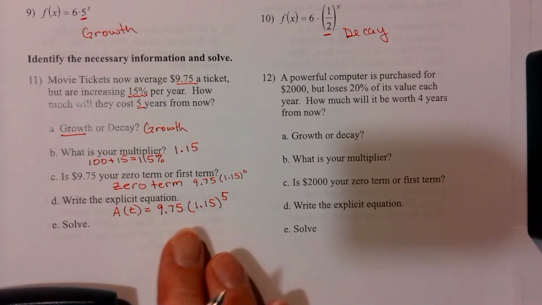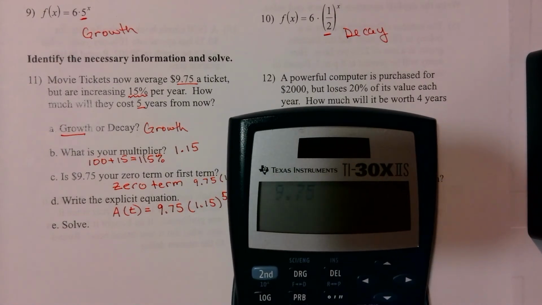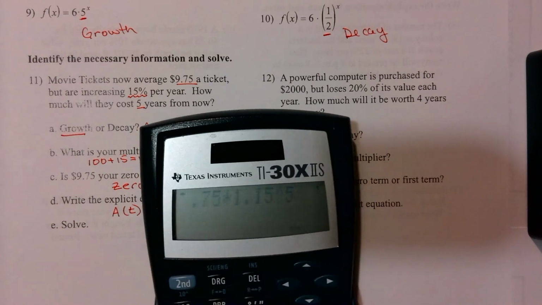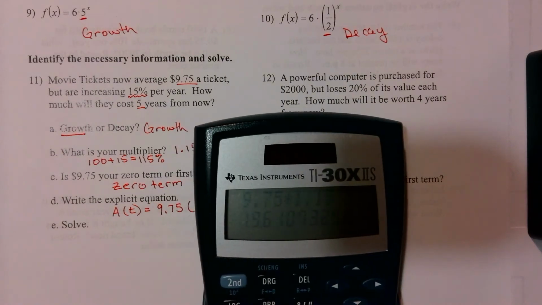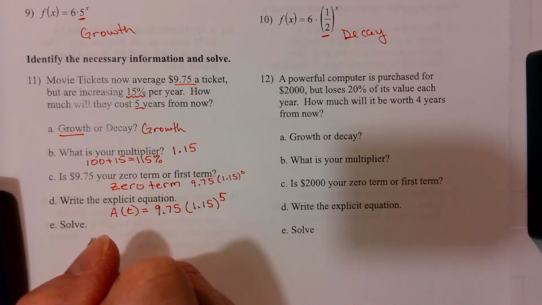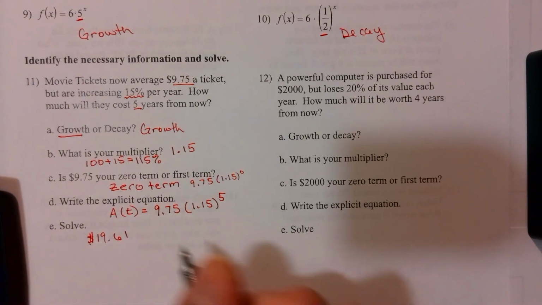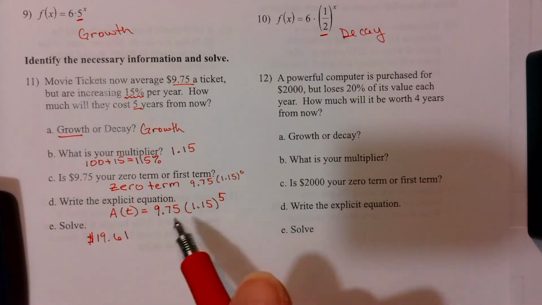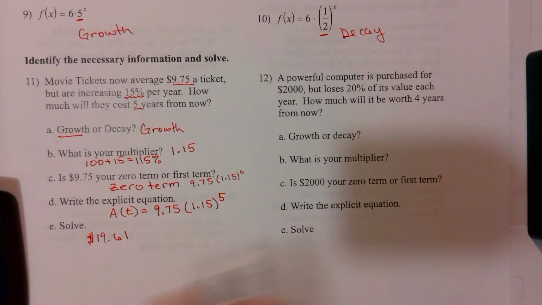Okay. No way am I solving this in my head, so I am just typing it in my calculator now that I've got that, times 1.15 to the power of 5. And I'll make sure you can see that. So it's there. It's 9.75 times 1.15 to the power of 5, and we get 19.61. And yeah, I'm just going to keep it rounded to the nearest penny, so it'd be $19.61 in 5 years. So yep, there's definitely a lot of growth. $9.75 to $19.61.